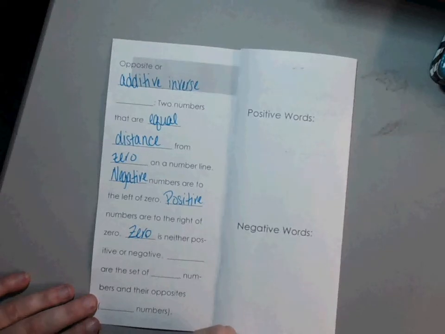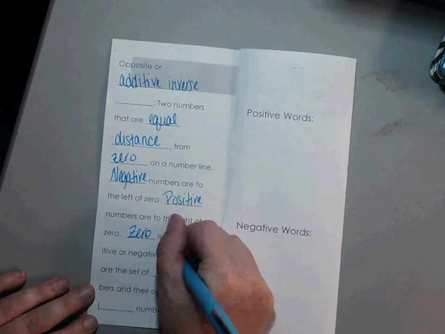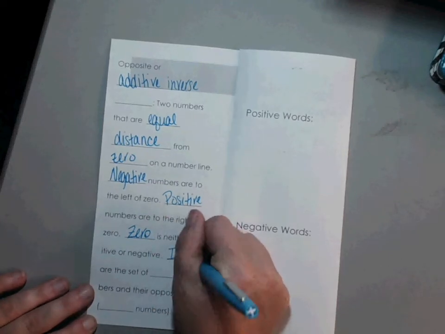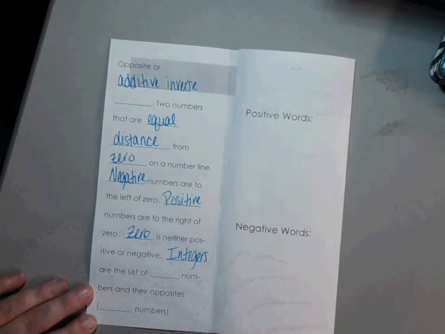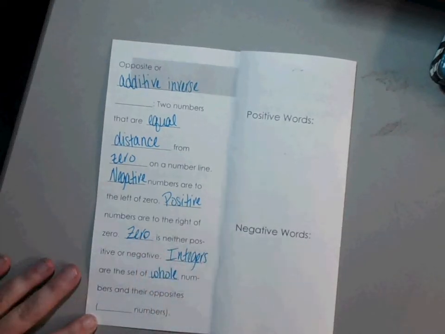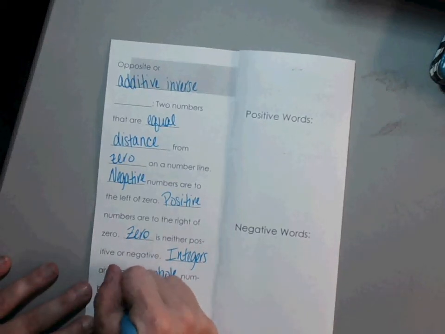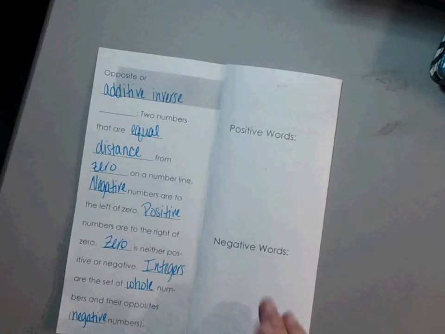Okay, your last one, integers. Hopefully we remember integers by now. We talk about it all the time. Integers are the set of whole numbers and their opposites. So positive and negative whole numbers would be integers.